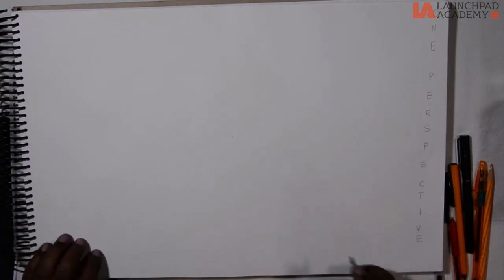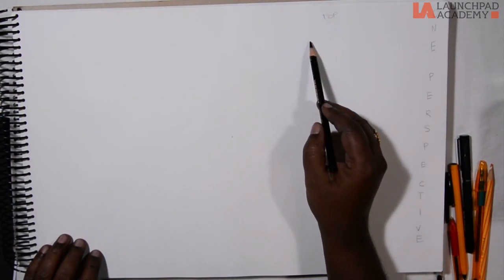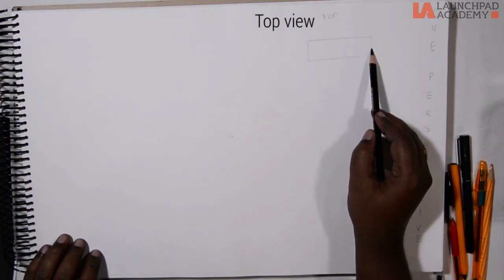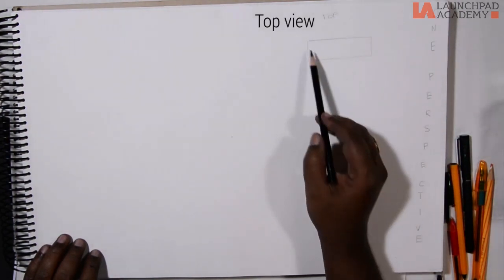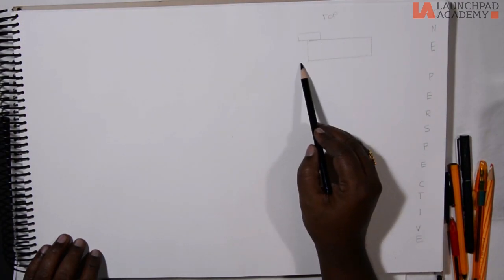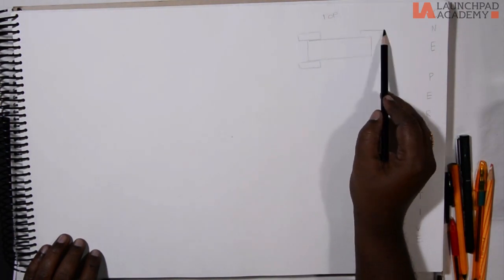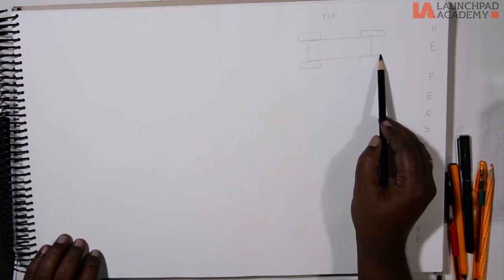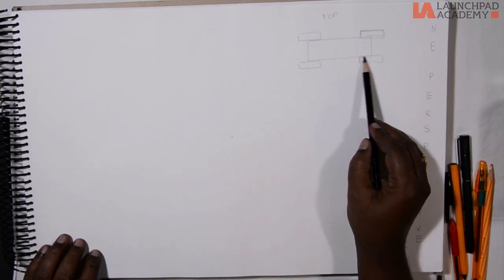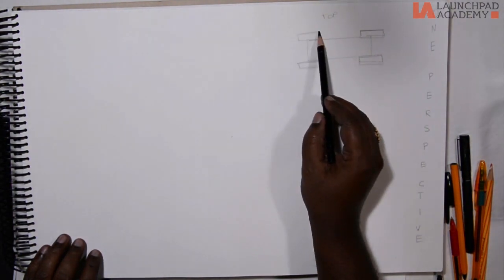For example, in the top view I am going to have a rectangle and recessed with a rectangle in each side. So this is what we are going to do from the top view, if you see.